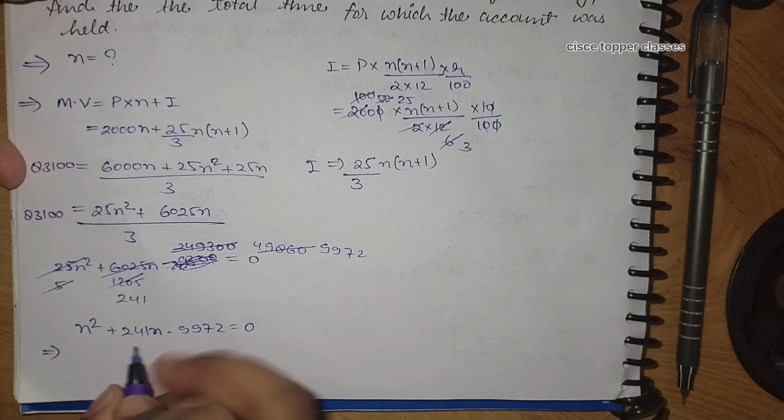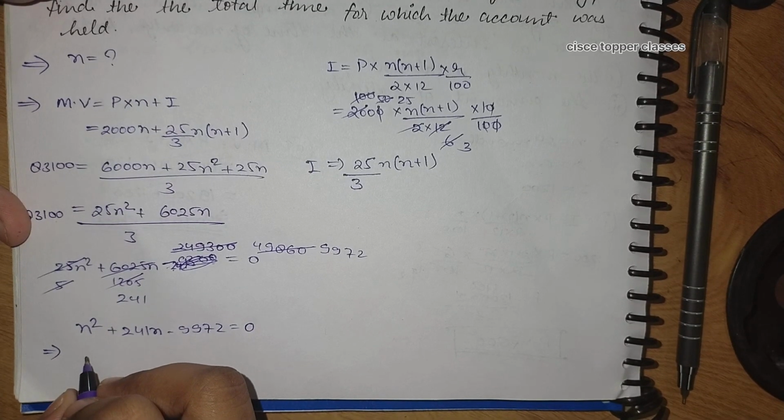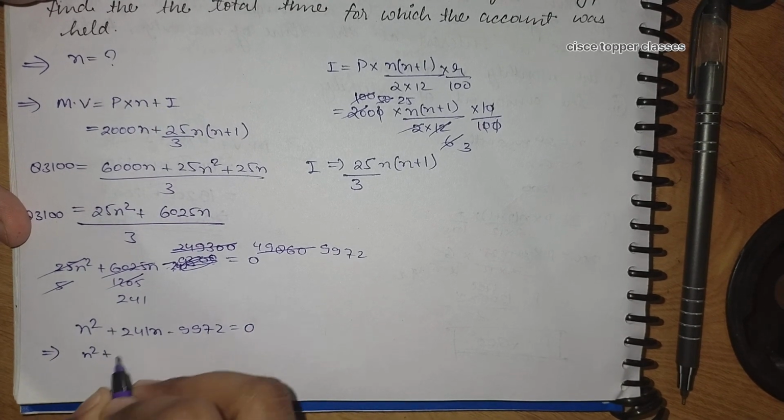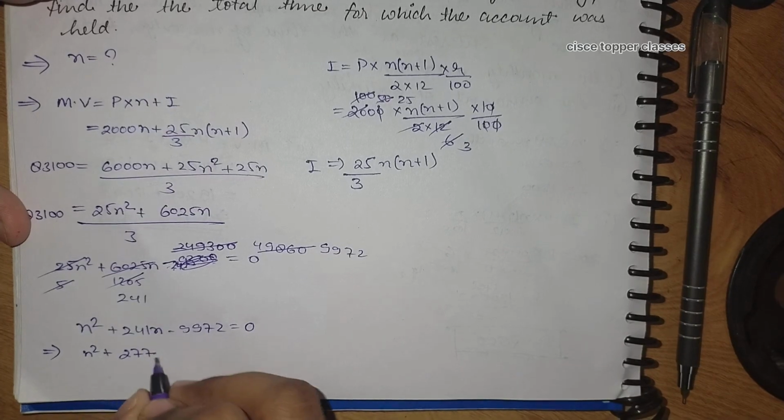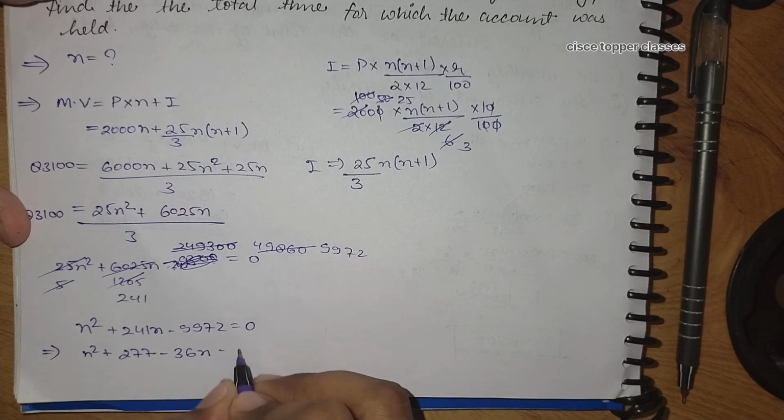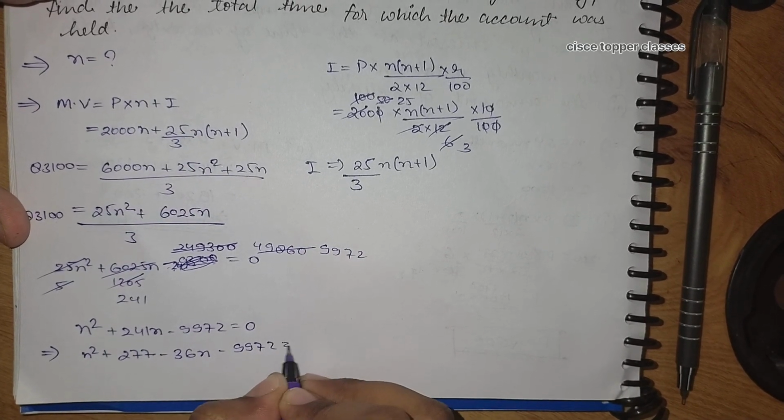So we can write the values here. 241 we can write as n square plus 277n minus 36n minus 9972 equal to 0.